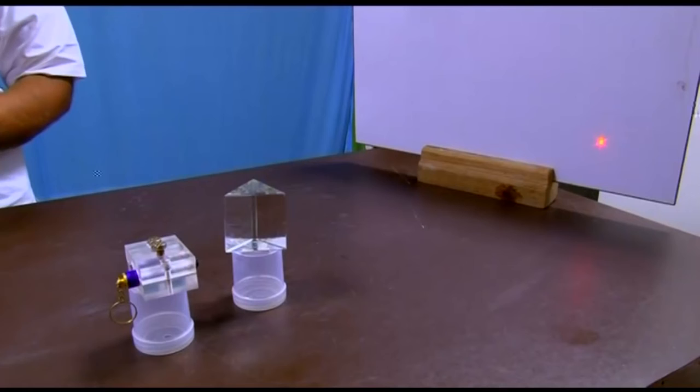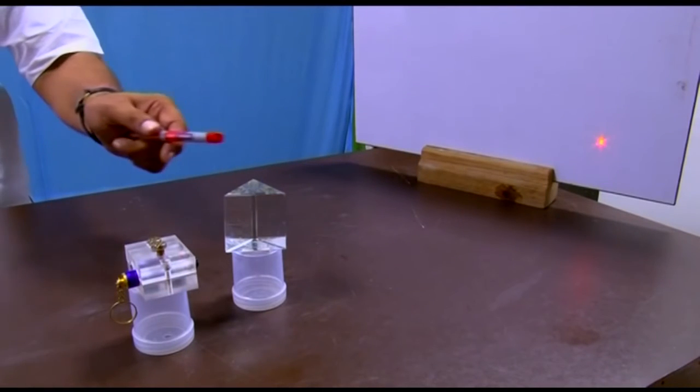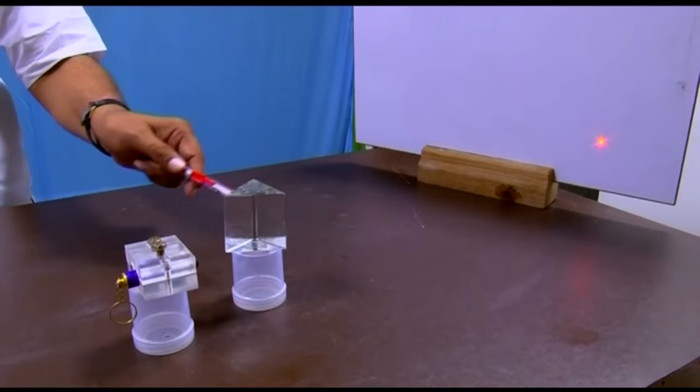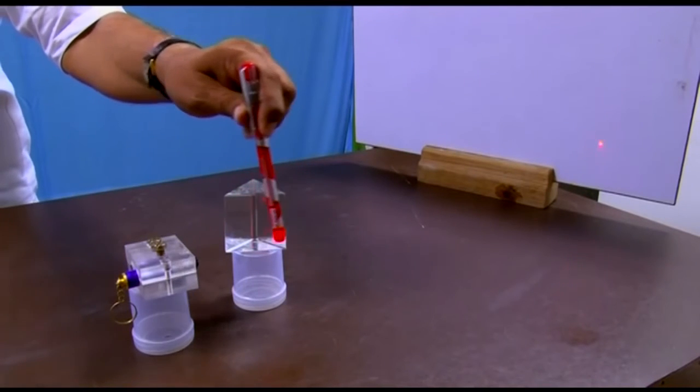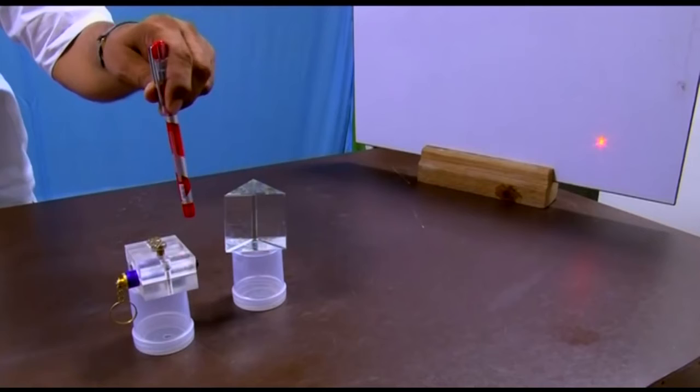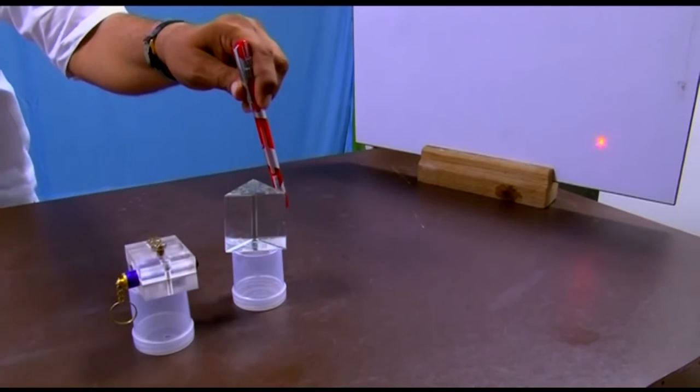So, our next experiment is on the prism. You must be familiar with the prism. Here is that prism. It is made of glass, and there are 3 rectangular surfaces, here 1, here 2 and here 3. We will be using this rectangular surface and this rectangular surface.